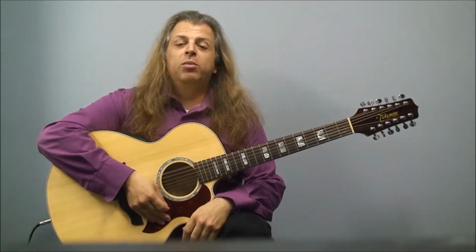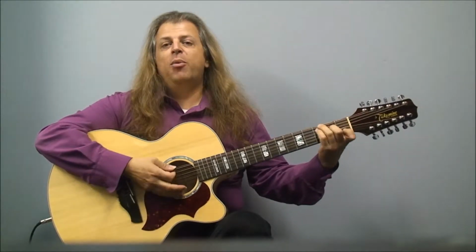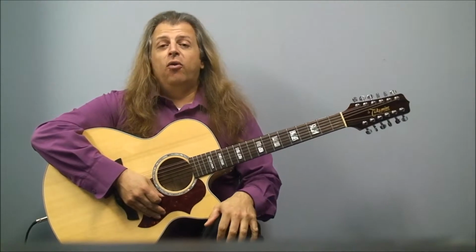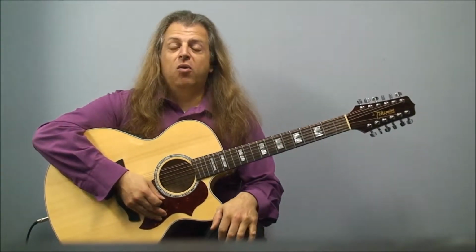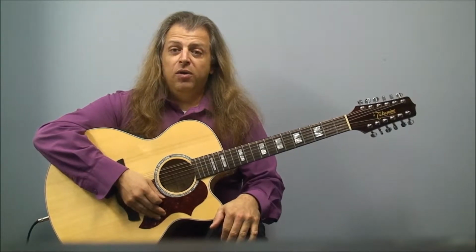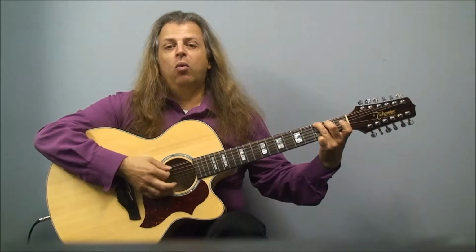For these examples, I'm going to be playing a 2-bar cycle, a bar of G major, and a bar of C major. So for those of you that don't know, a bar of 4/4 time consists of 4 beats, and a quarter note is going to get 1 beat. So to make 4 beats, we need 4 quarter notes, or in this case of strumming, we need 4 down strums. So that's going to sound like this. 1, 2, 3, 4.